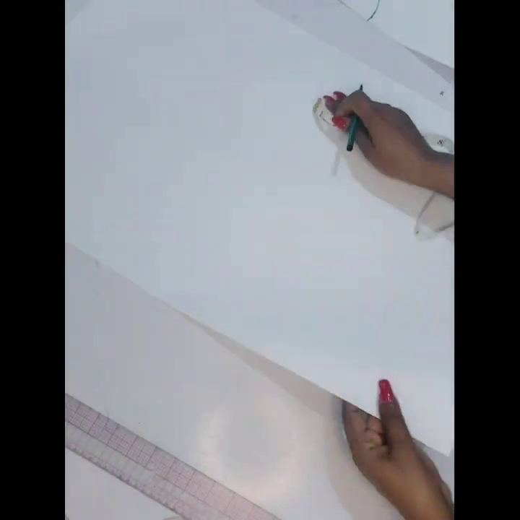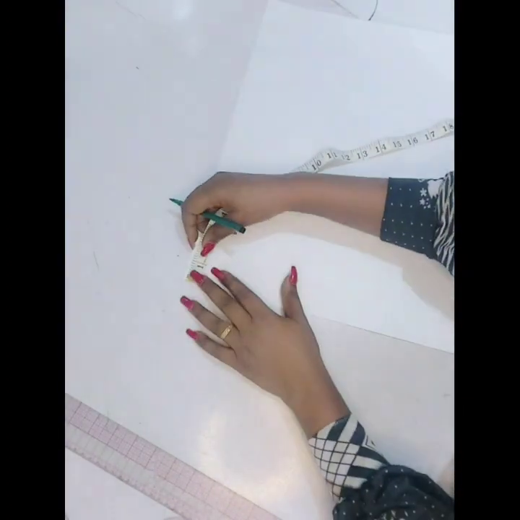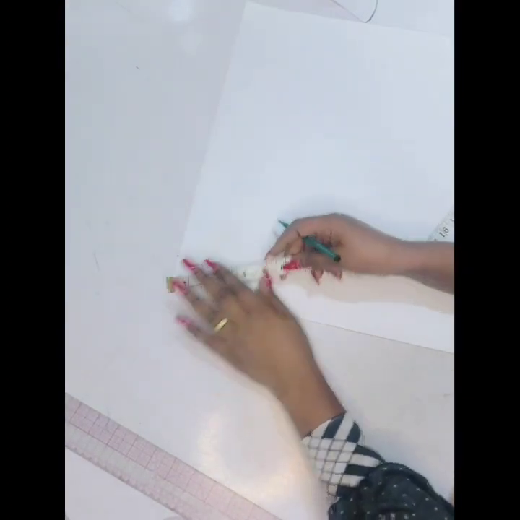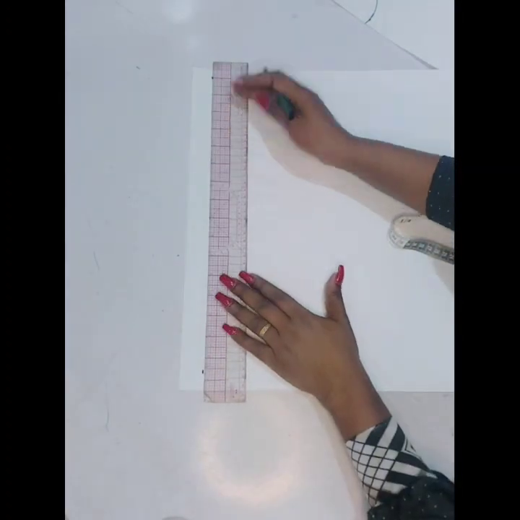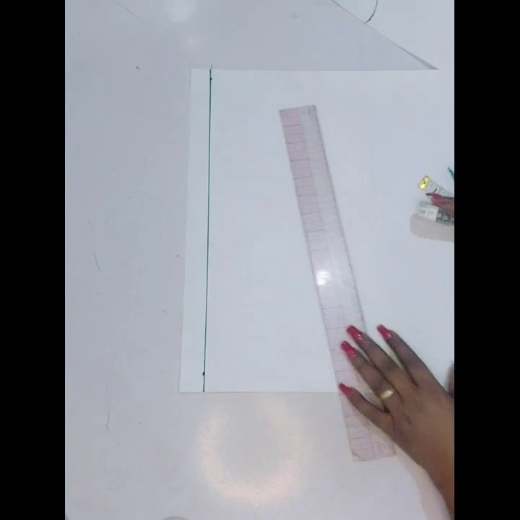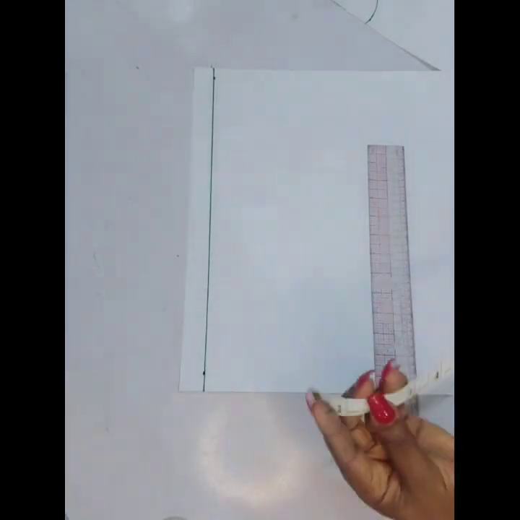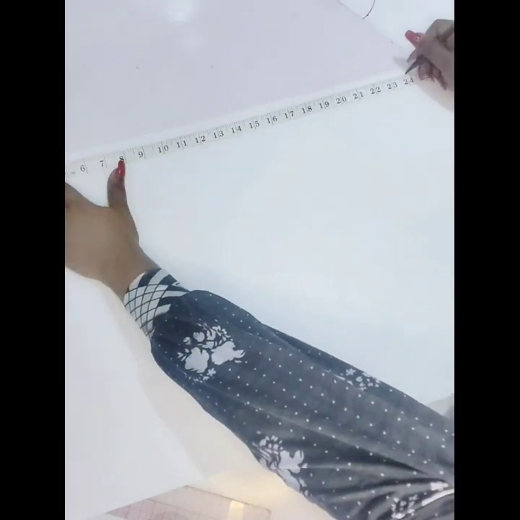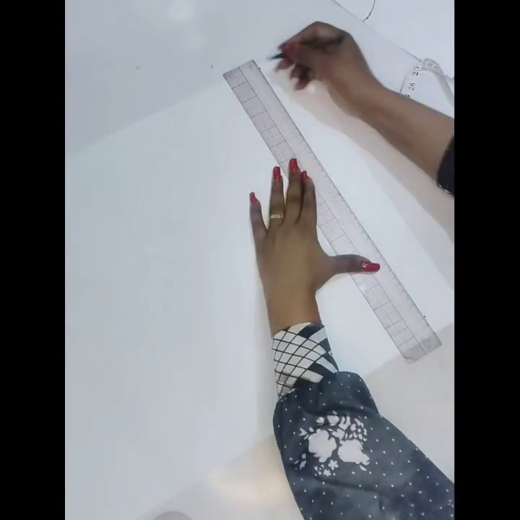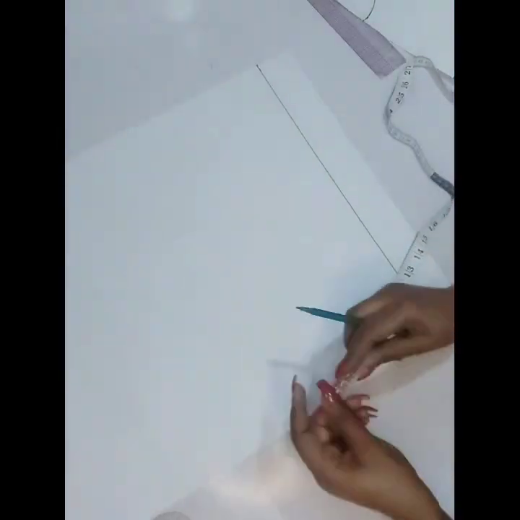So the next thing is to draft our back pattern. We'll go down by 1 inch like we did for the front pattern and draw out our shoulder line. Once we are done, we'll also measure the length of the pattern, which is the hip line. The full length at the hip line is 24 inches. We'll draw the line out.